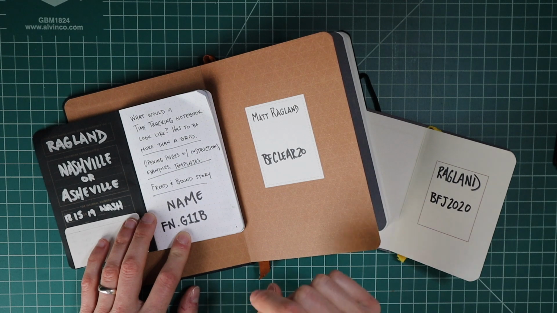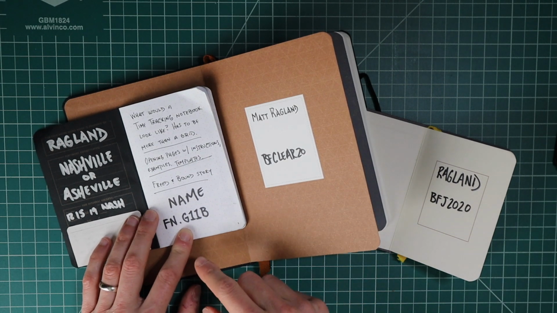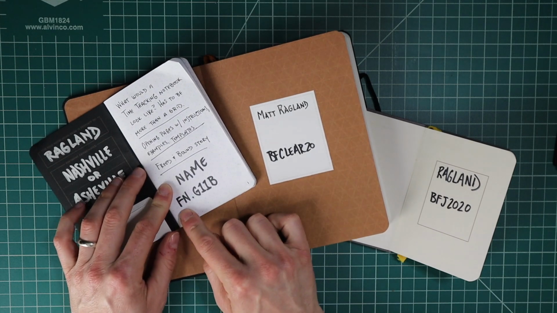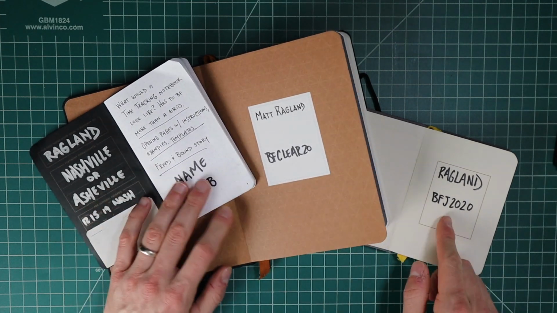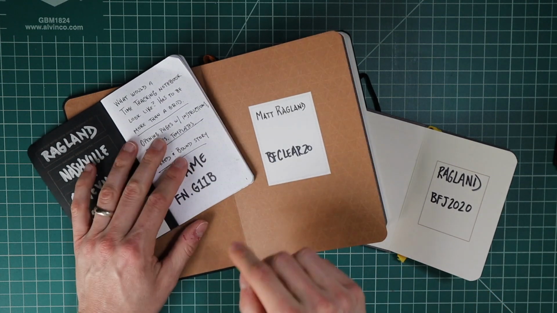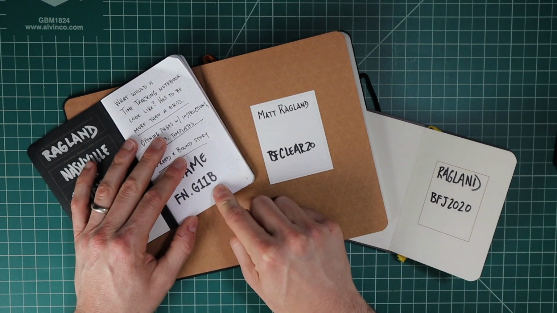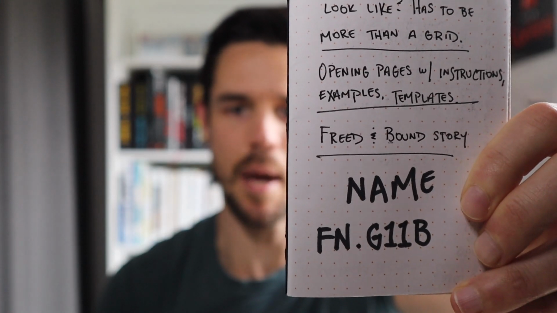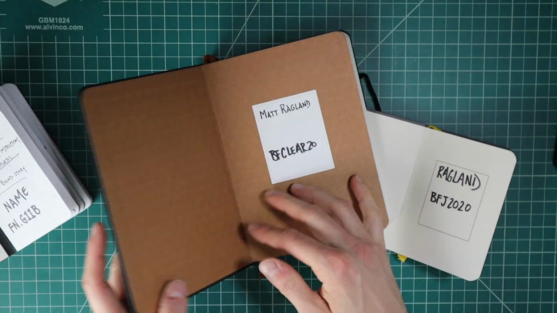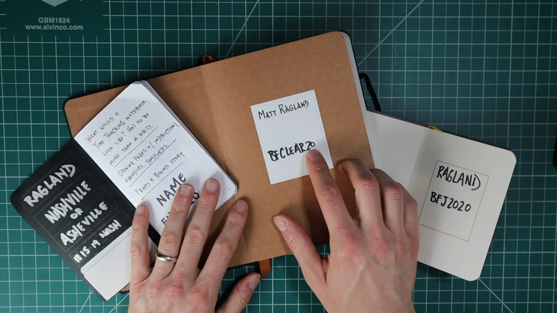One of the things that makes threading really easy and effective for me is that I assign names or titles to every bullet journal or notebook that I use. A lot of times I will use a really simple naming convention of the type of the maker of the notebook. So in this case, Field Notes. In these two, it is BF, Baron Fig, and then I will give, if there's a name of the notebook that already exists, like FNG11B, which stands for Field Notes Group 11 Series Bronze Color. This is the Baron Fig Clear Habit Journal, and I'm using it in the year 2020.